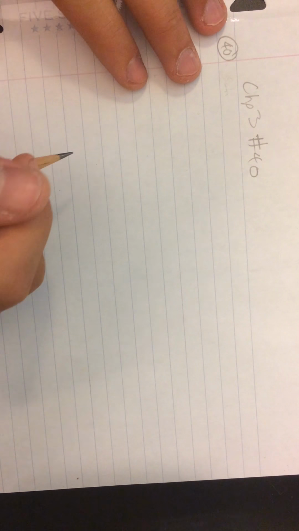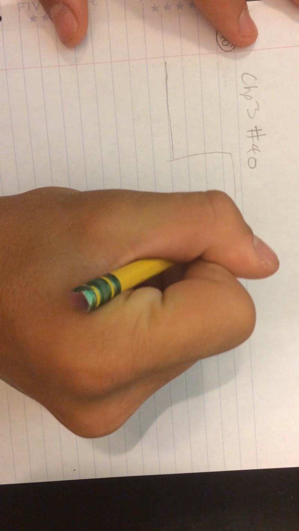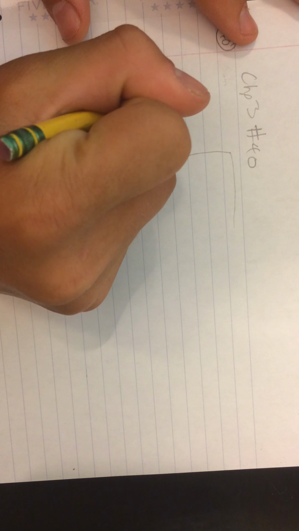So I'm gonna write down all the information. So first I'm gonna make a sketch. Here. So here's the salmon.